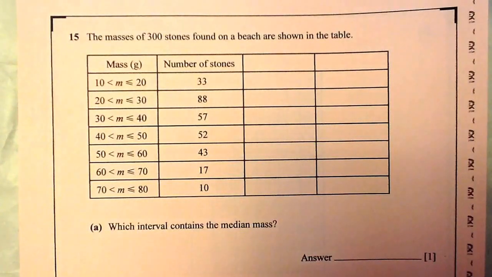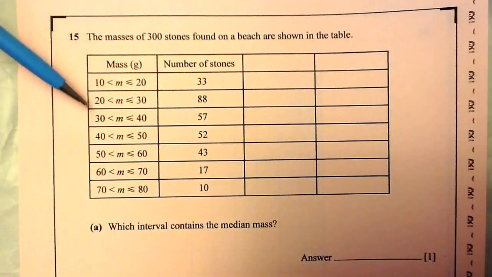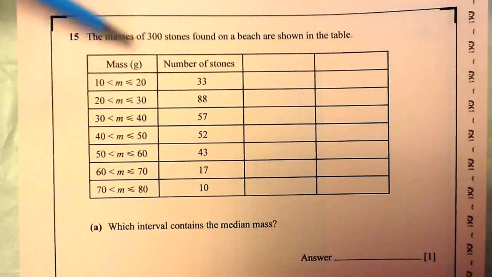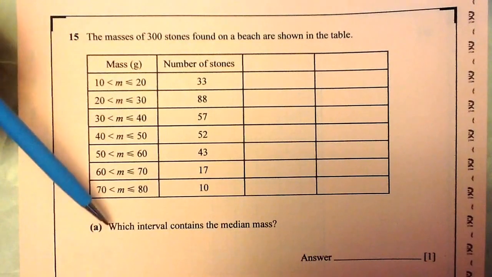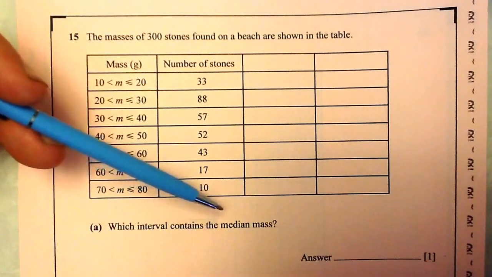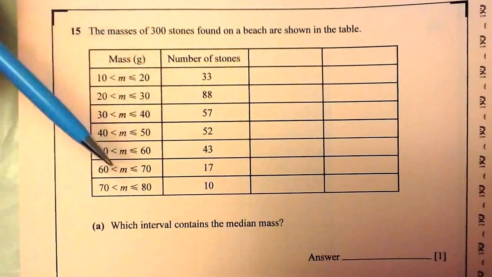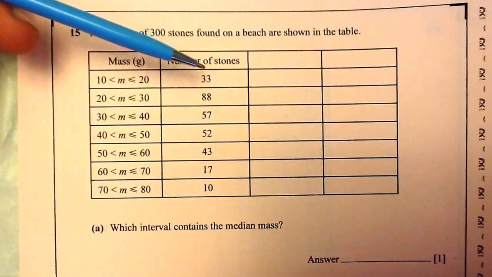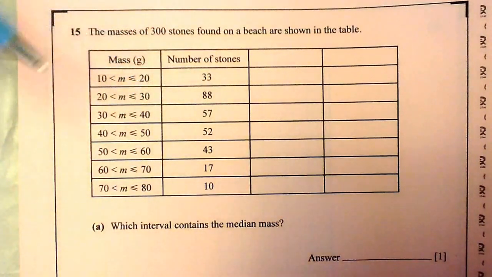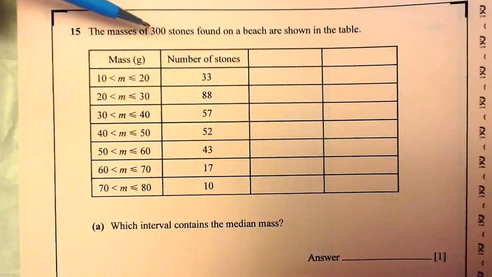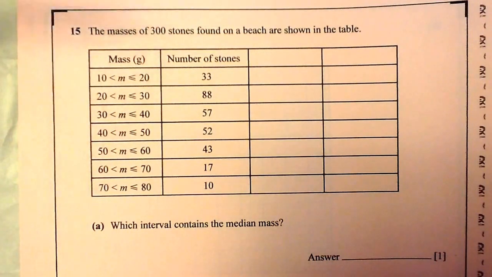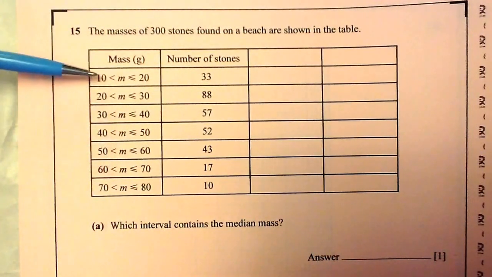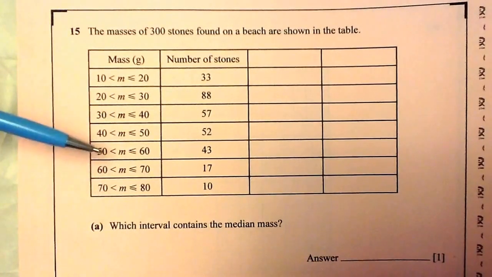Okay, in this question we've been given a group frequency table for 300 stones, and we're asked for which interval contains the median mass. Now the median mass is going to be the one that is in the middle. So what we need to do is find where the 150th stone is when we've got them all in order.